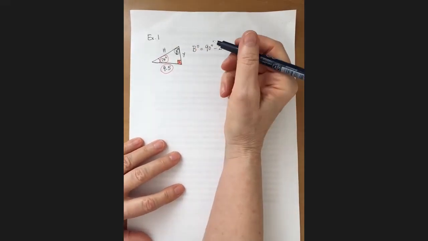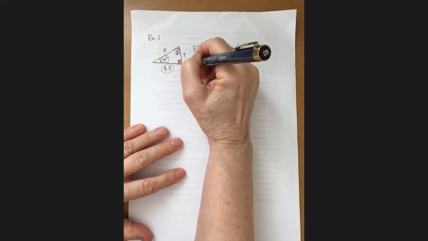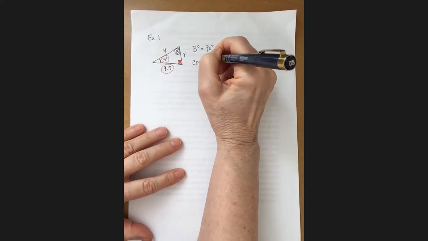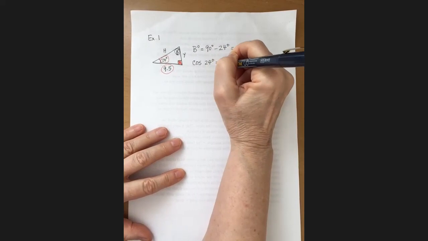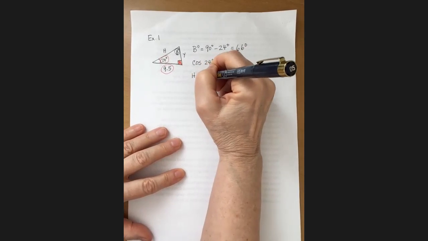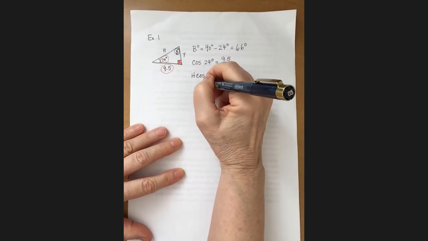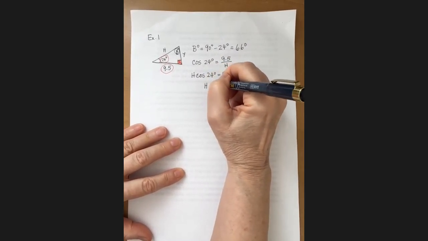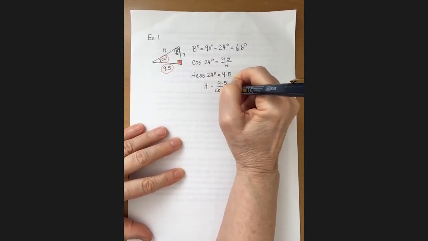To find the other parts, we're going to have to bring the trig functions into play. And so let's start out with the cosine of 24 degrees, because that's going to equal the adjacent over the hypotenuse. We rework that. H times the cosine of 24 degrees equals 9.5. And then finally, H itself equals 9.5 divided by the cosine of 24 degrees. Now you have to make sure that your calculator is in degree mode in order to do this.